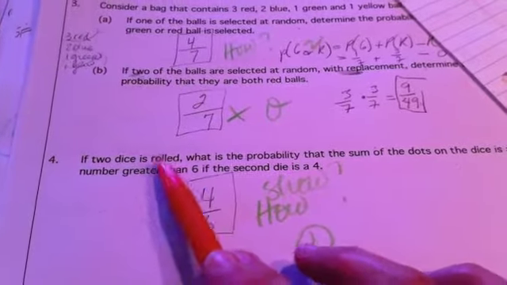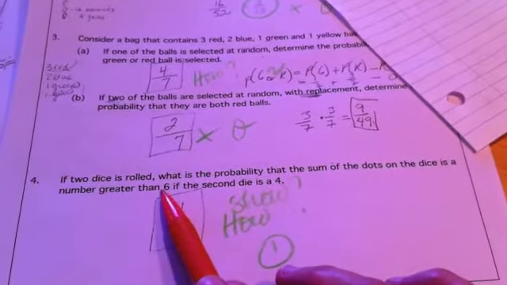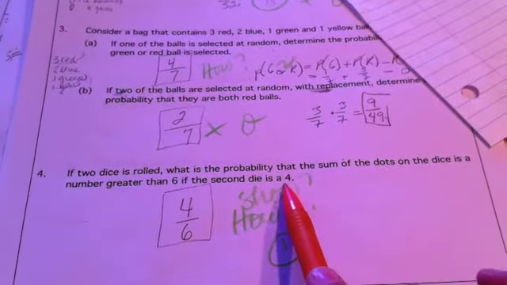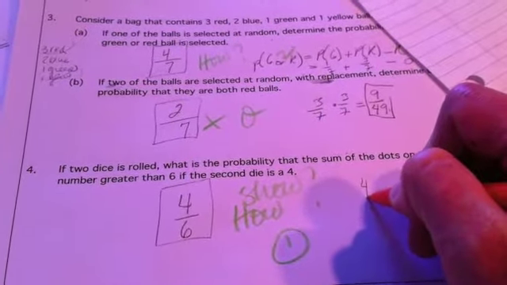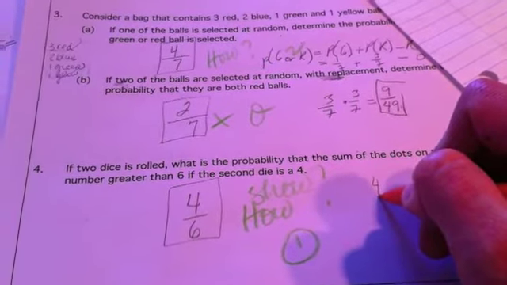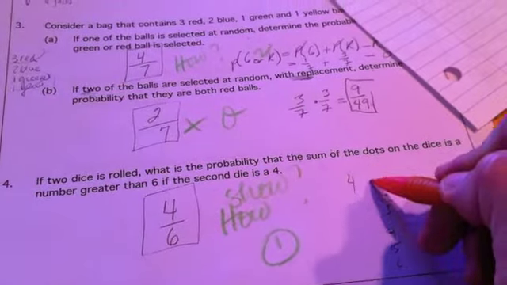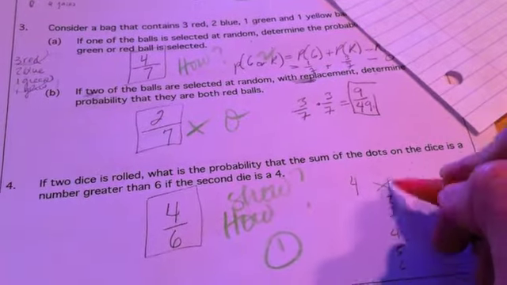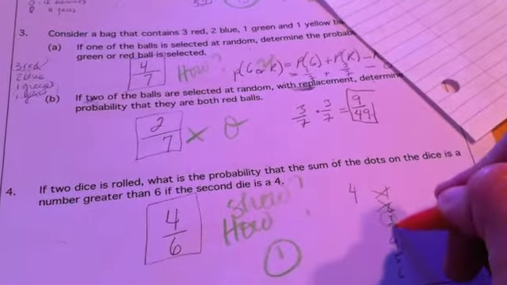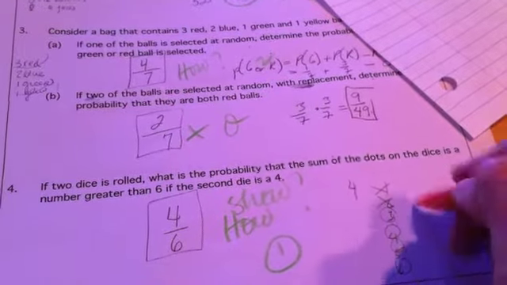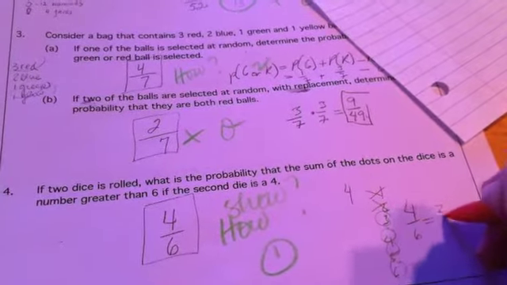Last one, if 2 dice are rolled, what is the probability that the sum of the dots on the dice is a number greater than 6 if the second die is a 4? So if the second die is a 4 and you want a number greater than 6, then that means on the first die you could roll a 1, 2, 3, 4, 5, or 6, right? You don't want the 1, because 5 wouldn't be greater than 6. 6 wouldn't be greater than 6, but 7 would be. So you'll take 3, 4, 5, or 6. So there's 4 out of 6 that you want, which is 2/3.